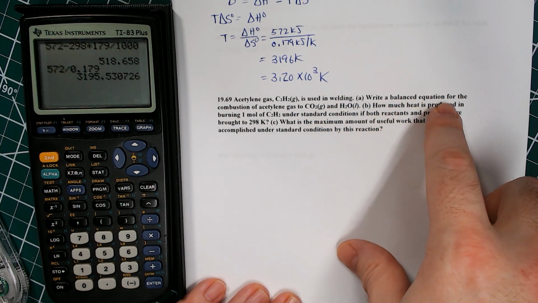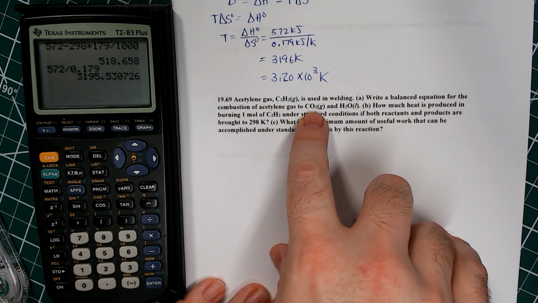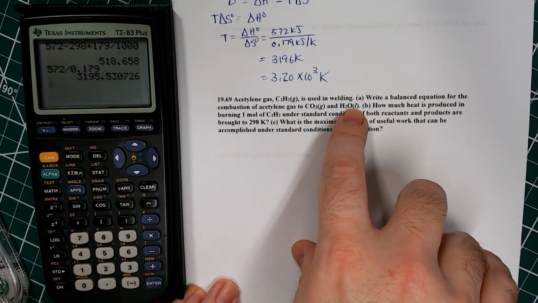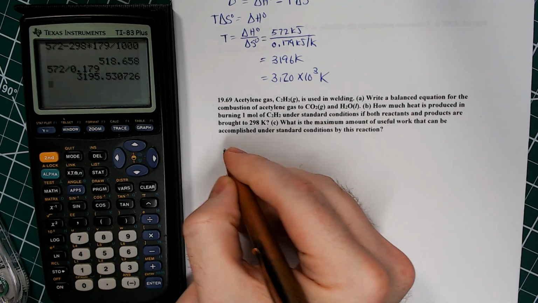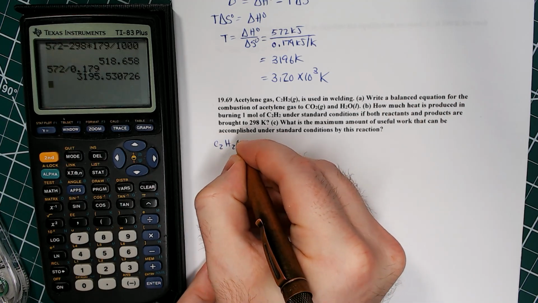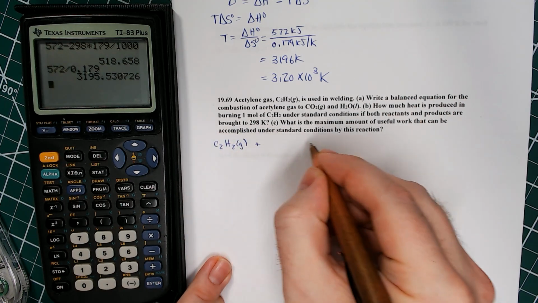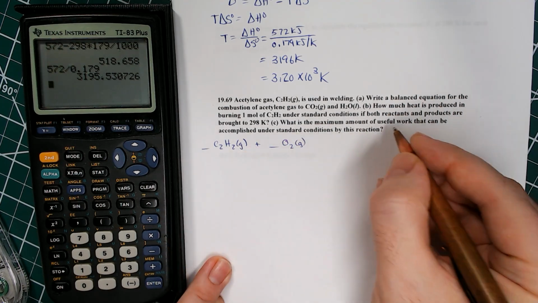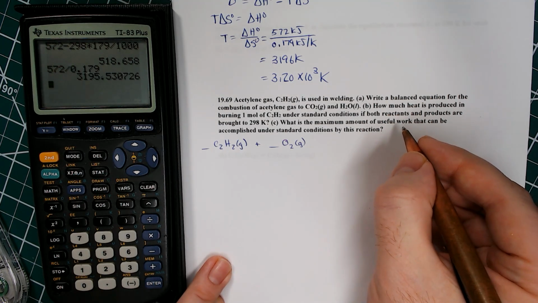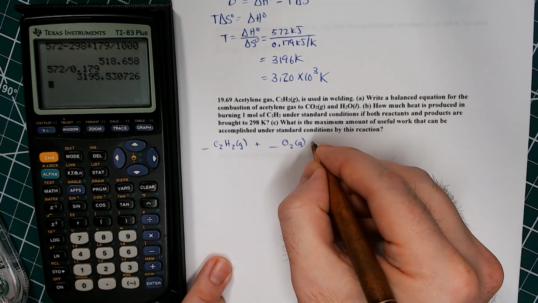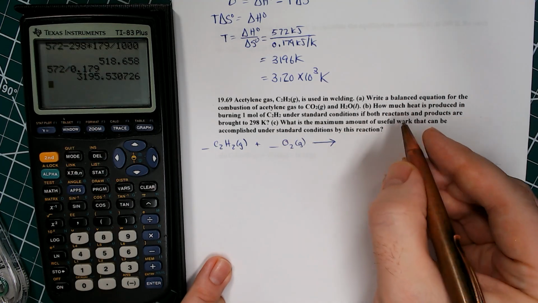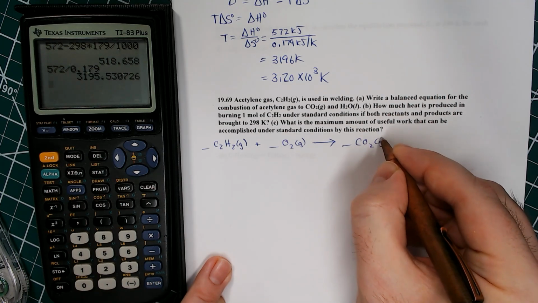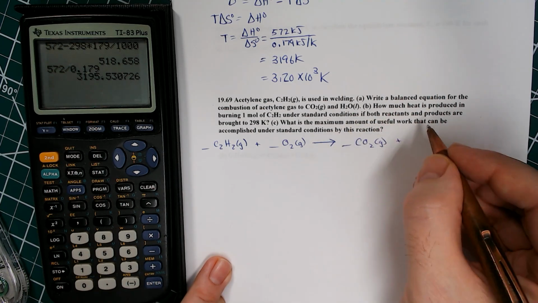First, we want to write a balanced equation for the combustion of acetylene gas to carbon dioxide and water, and we're going to point out that that's liquid water. So that's right. C2H2 gas. When we burn it, we're going to be burning it in oxygen gas. And I'm going to put little spaces here for the coefficients that we're going to write in just a moment. And so the products are going to be carbon dioxide gas plus, and it is specified here, H2O liquid.